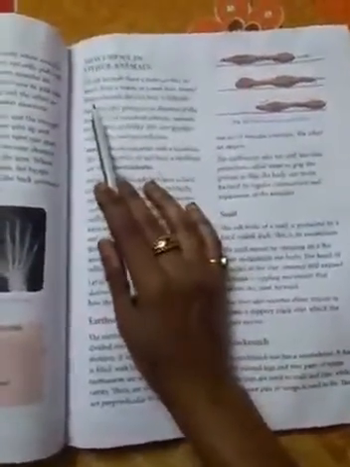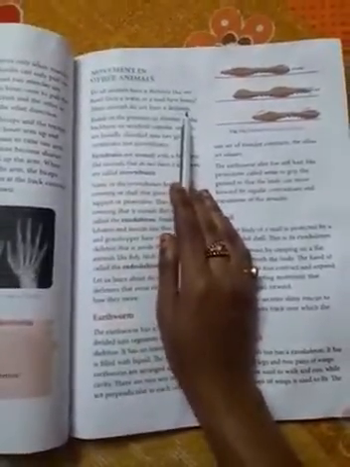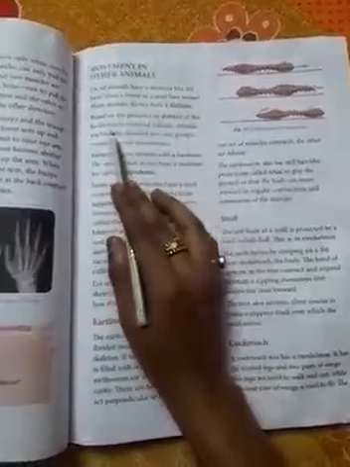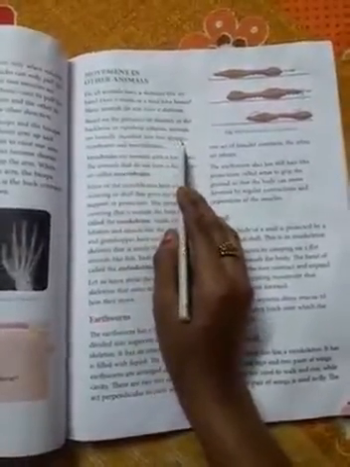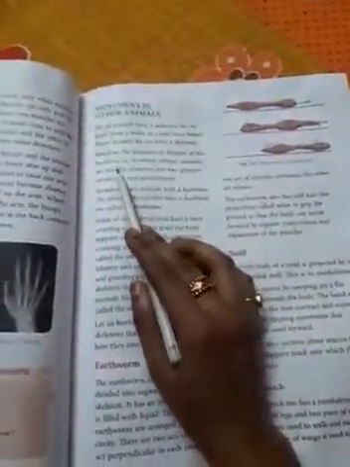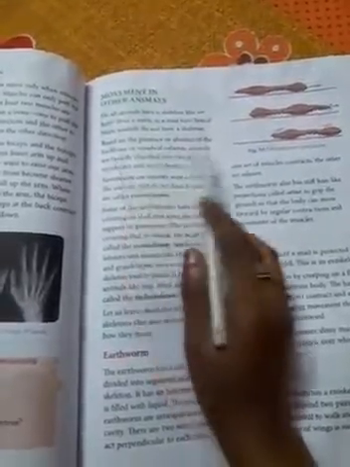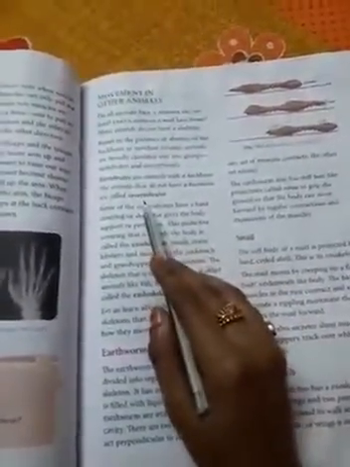Here, first of all, it is written that many animals do not have a skeleton, as many living organisms do not have a skeleton. Based on the presence or absence of the backbone or vertebral column, animals are broadly classified into two groups: vertebrates and invertebrates.